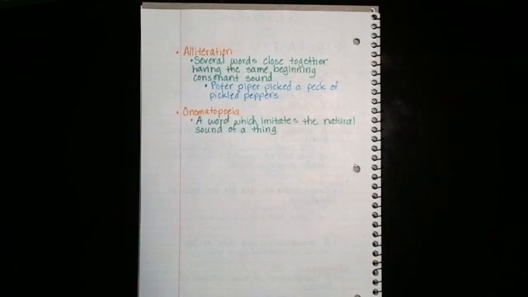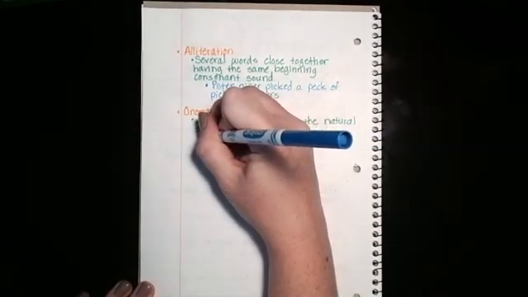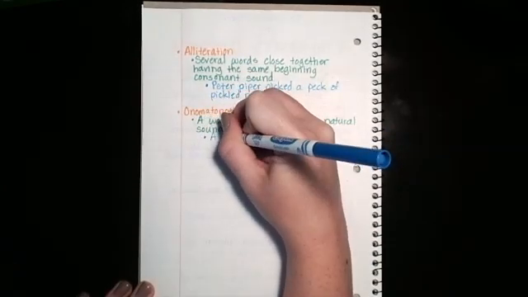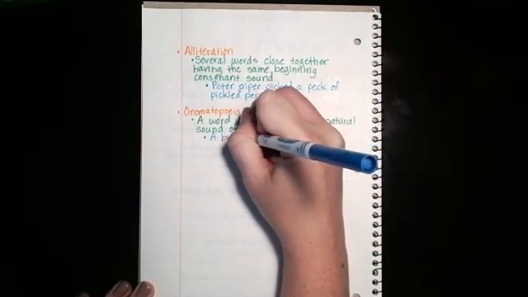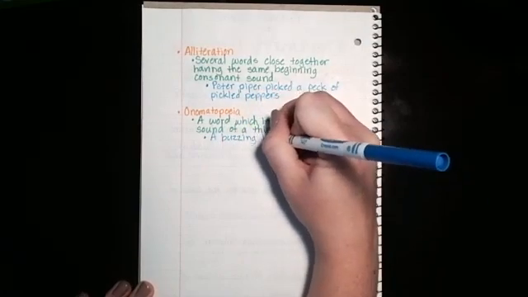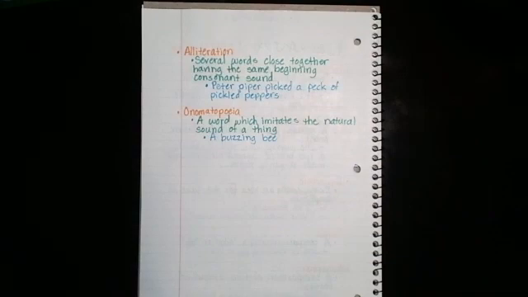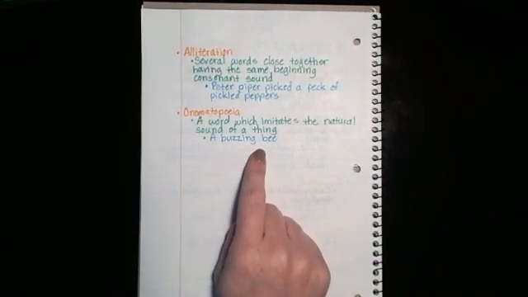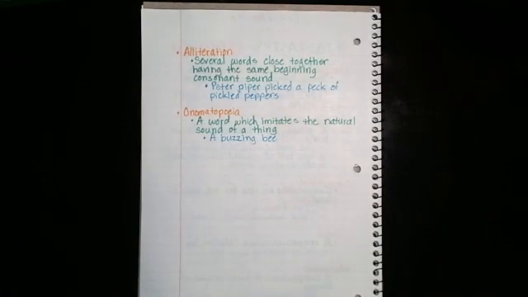Okay, so you might see something like that. Another example would be a buzzing bee. Okay, a bee makes a bzz sound, so the word buzzing sounds similar to what the sound a bee would actually make.